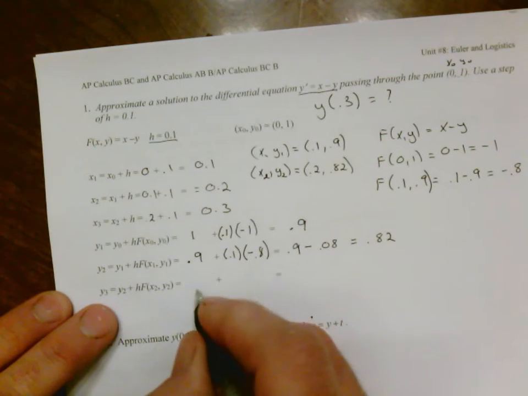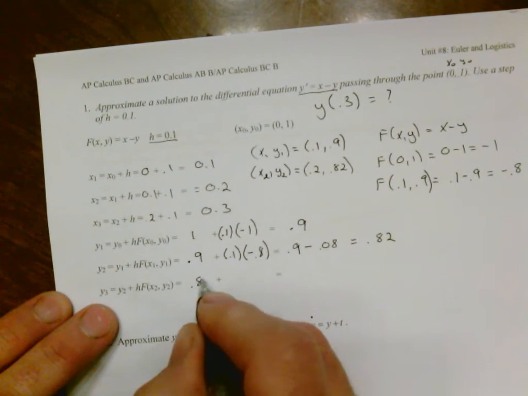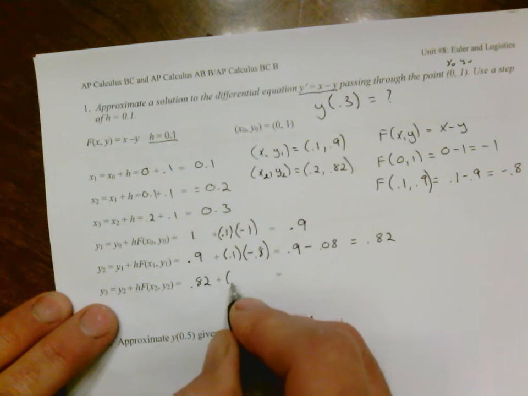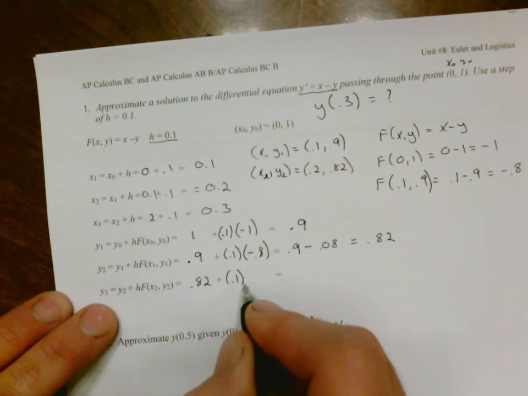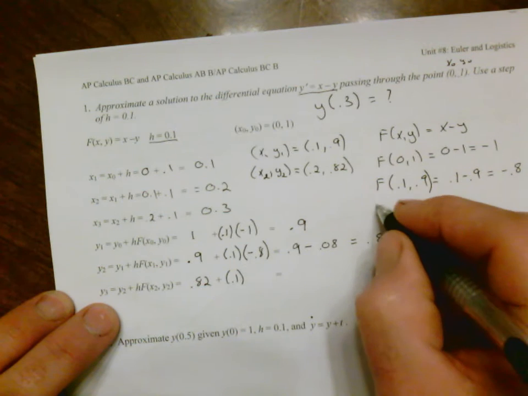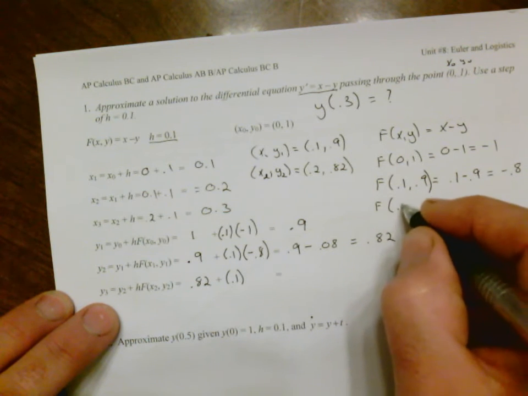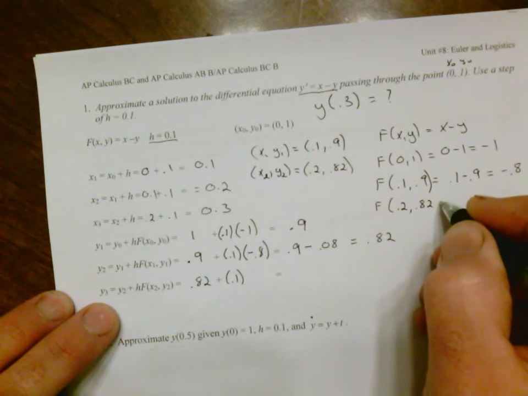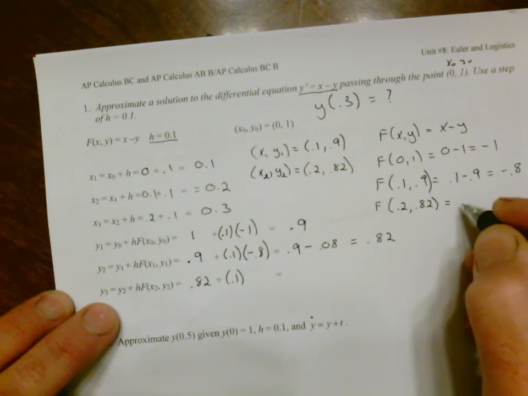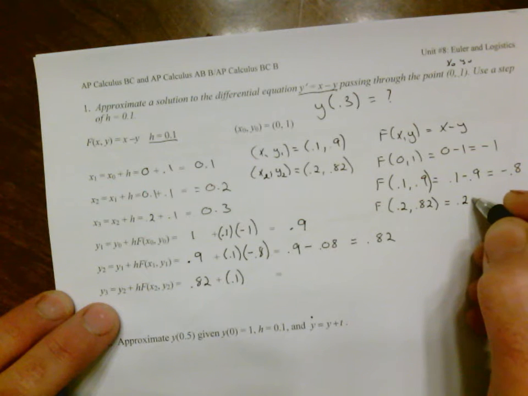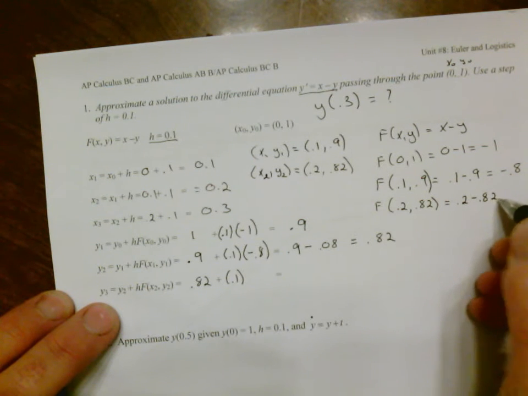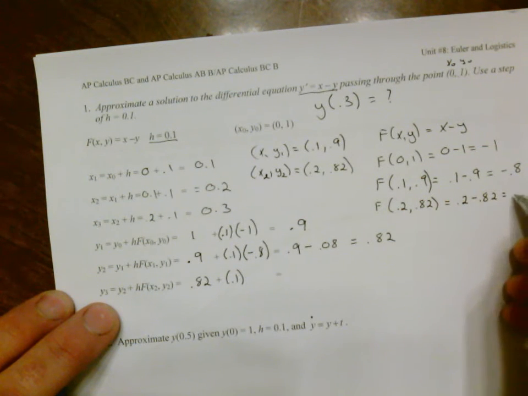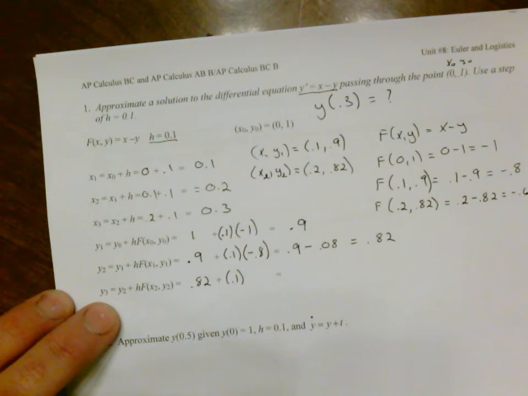So y3 is going to take the prior y value, 0.82, plus the step of 0.1, times the slope at the prior location. So I have to calculate what f of 0.2, comma 0.82 is equal to. So that's going to be 0.2 minus 0.82, which is going to be negative 0.62.